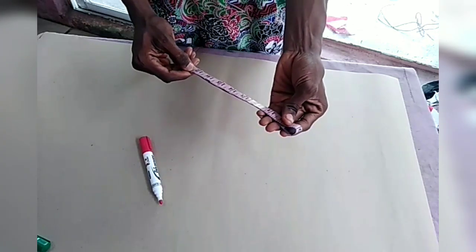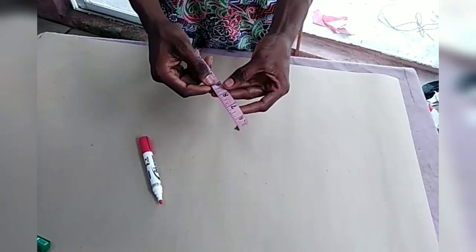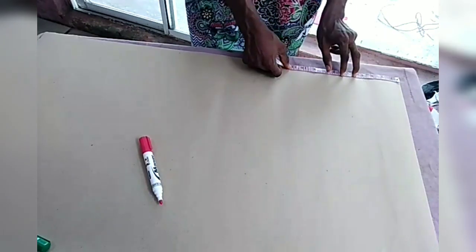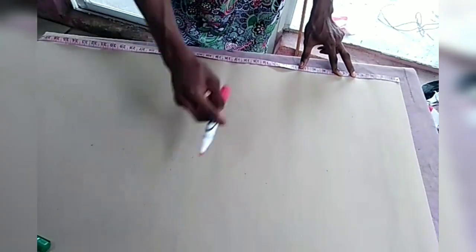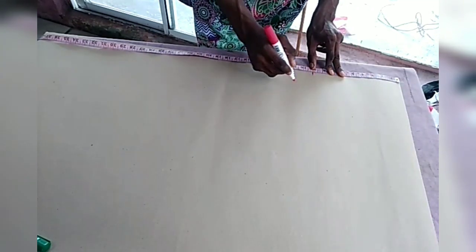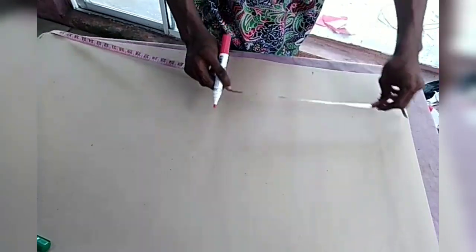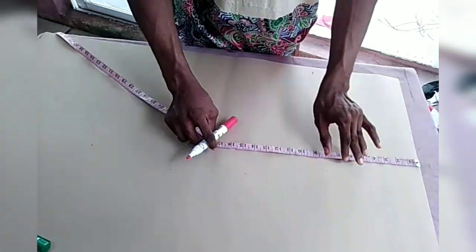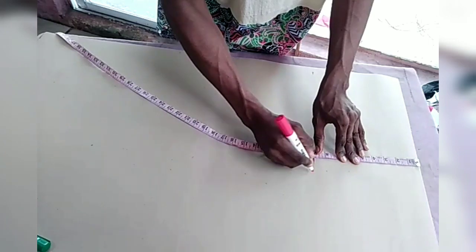You can see, divided by 4 gives me 8.7, but I'm going to make it 9. So from the starting line there now, I have a 9 there. I have 9 here.